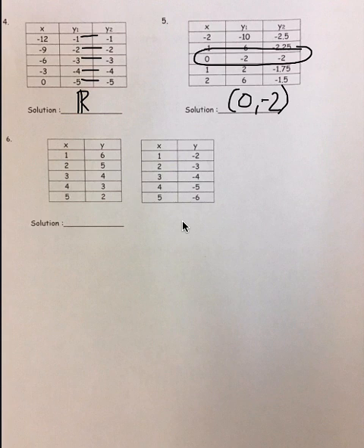Now as we're looking at number 6, we look at x values, x 1 to 6, 2 to 5, 3 to 4, 4 to 3, 5 to 2. So in this case, no y values are matching up between the two lines.